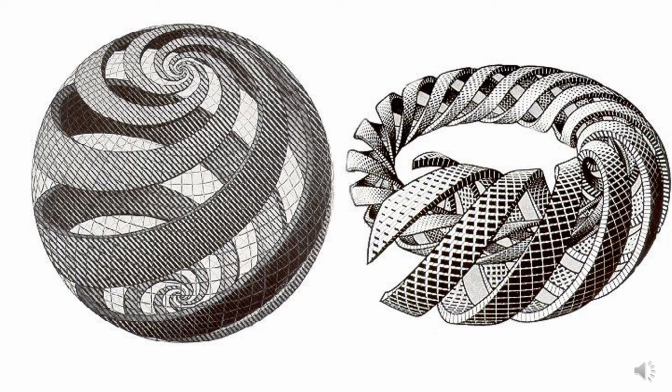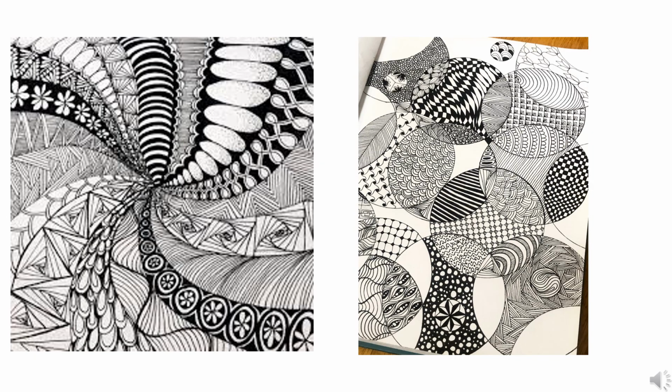MC Escher also used an art technique called Zentangles. He used repeating patterns to fill shapes and space. Here are two examples of Zentangles other people have made. You can see they used the same shapes and lines over and over to fill one section, and then they moved on to the next section and chose a different pattern or shape, repeated over and over to fill it up.